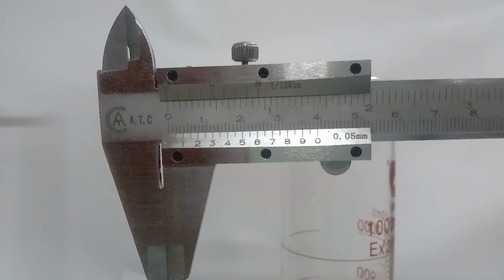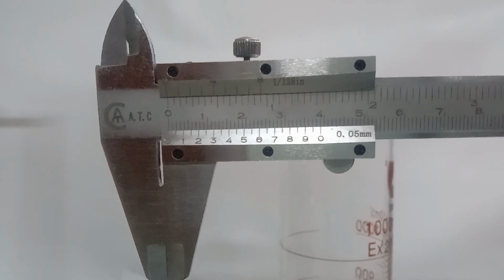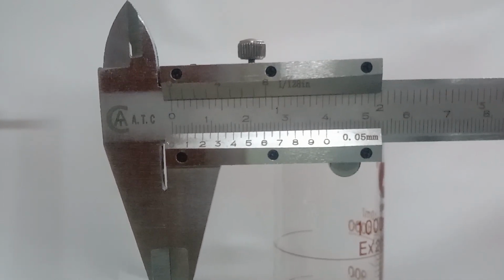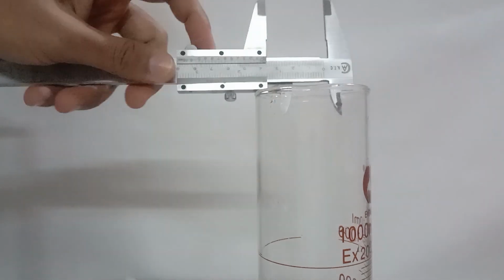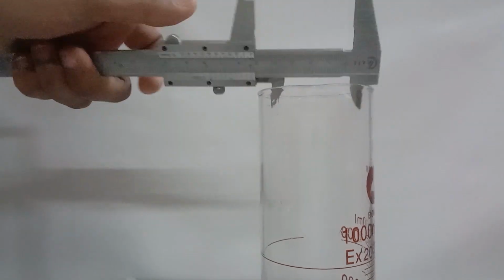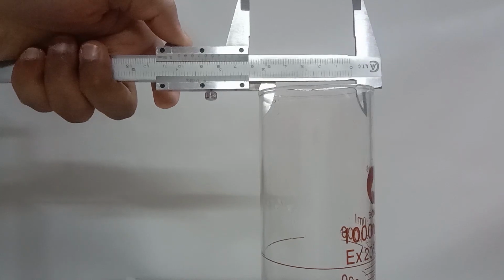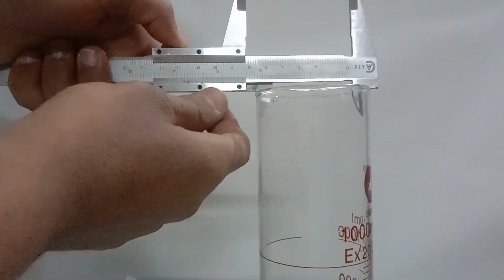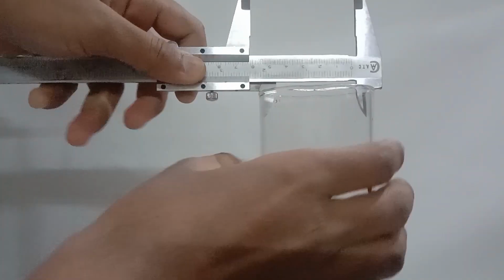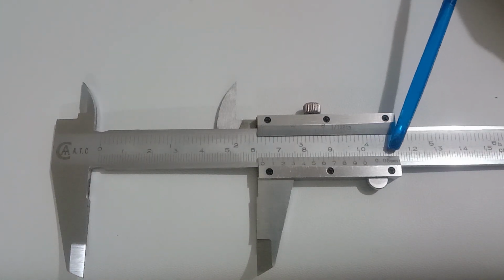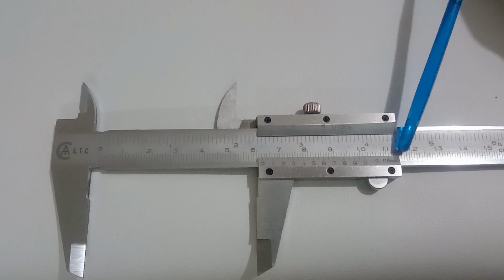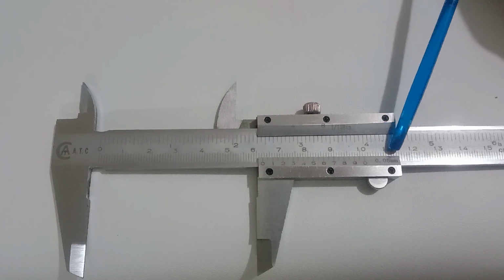You are observing that the 0 of the vernier scale and 0 of the main scale coincide with each other, so there is no zero error in this vernier caliper. The inner diameter of this cylinder will be measured with the help of the inner jaws of the vernier caliper. Now tighten this screw and move it out. The least count of this vernier caliper is 0.05 mm, which in turn will be equal to 0.005 centimeter.